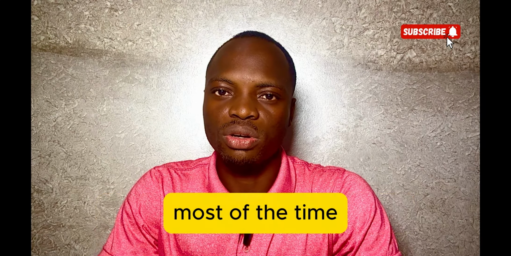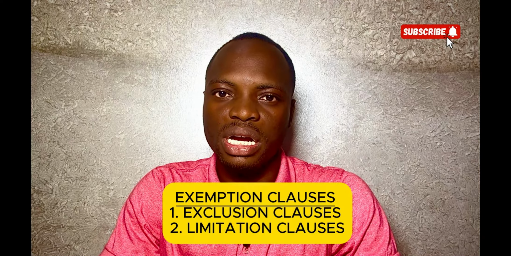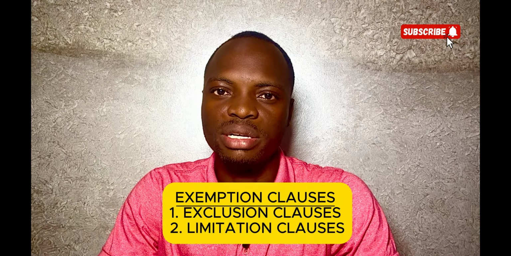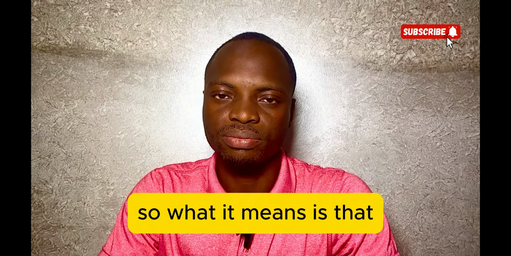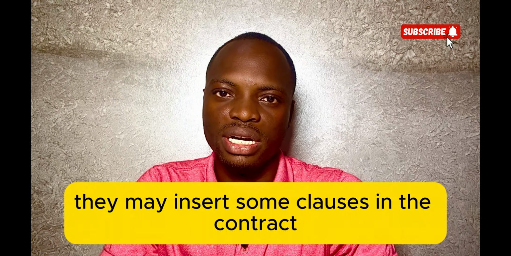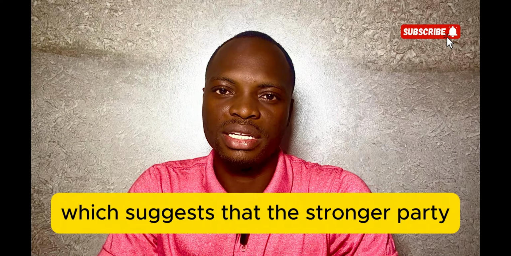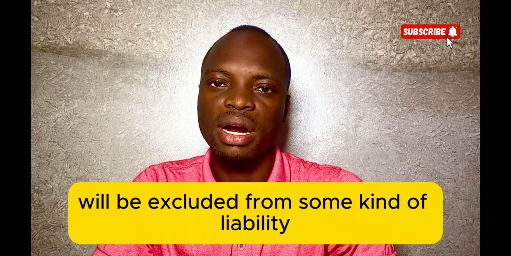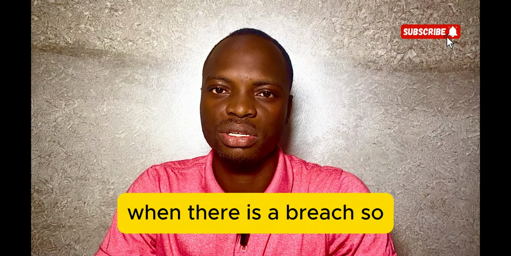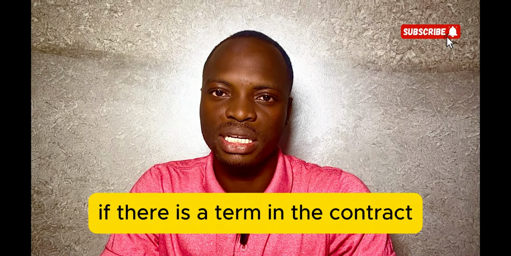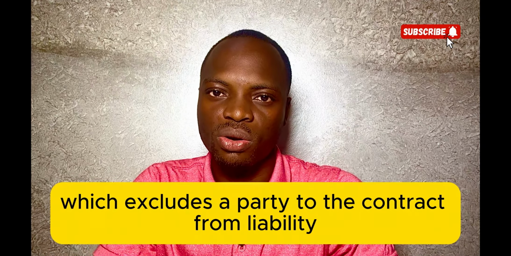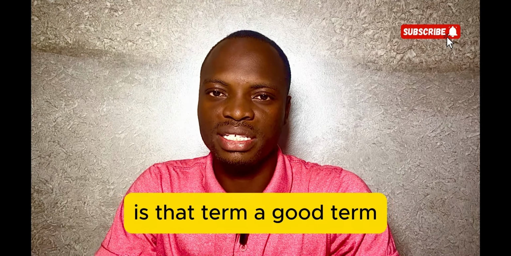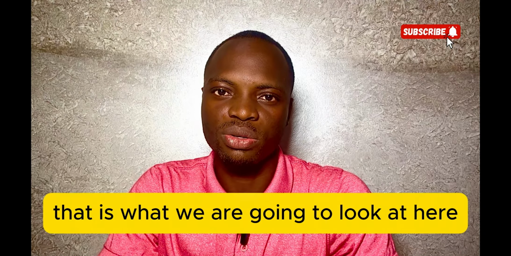Now, most of the time, this standard form contract comes with exemption clauses, which may be exclusive in nature or limited in nature. So what it means is that they may insert some clauses in the contract, which suggest that the stronger party or the party that prepared the terms will be excluded from some kind of liability when there is a breach. So if there is a term in the contract which excludes a party to the contract from liability, is that term a valid term? Is that term a good term? That is what we are going to look at here.